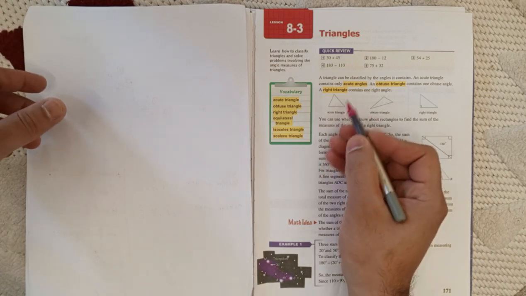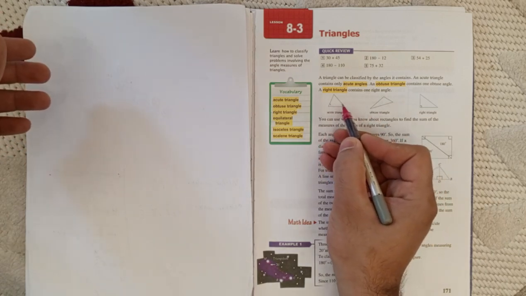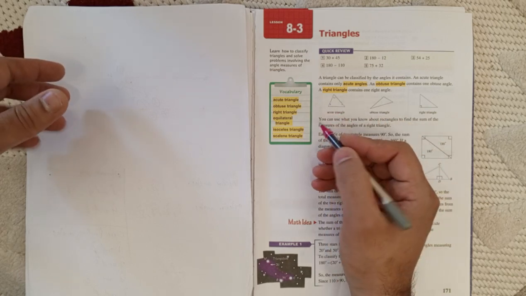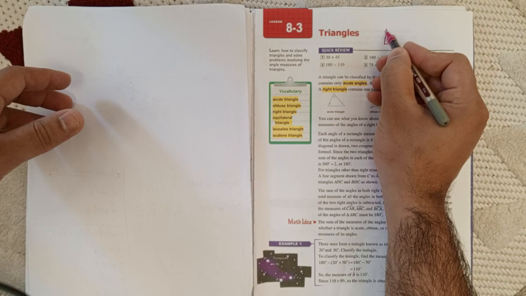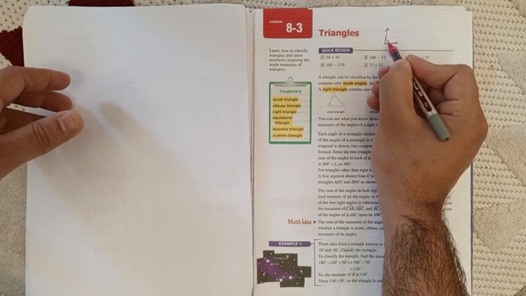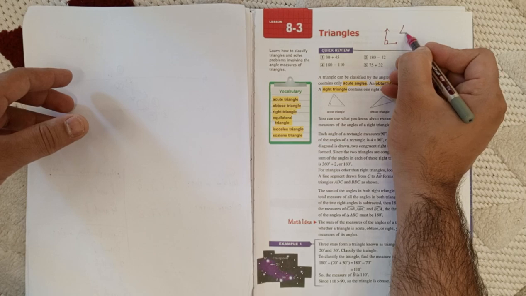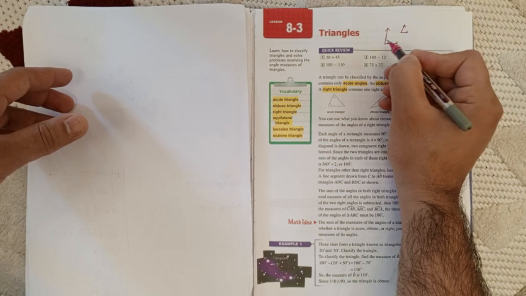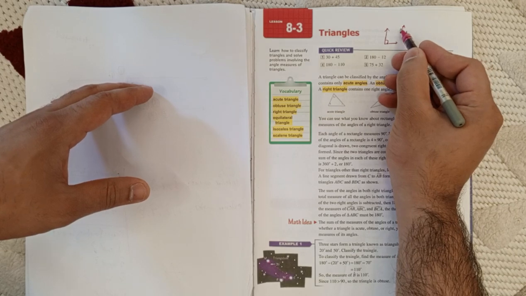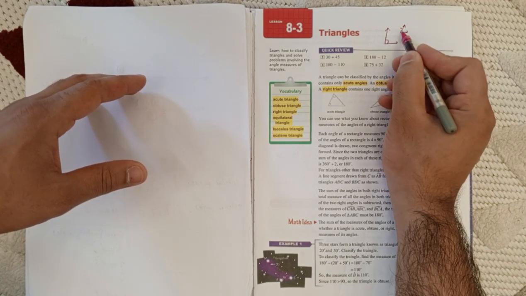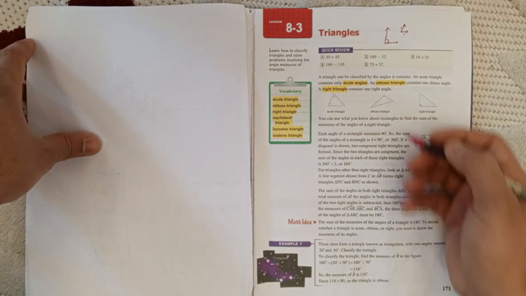For example, the first figure is acute because if you look at the angles, all the angles are less than 90 degrees. We know this is a 90 degree angle. It's exactly 90 because it has a small square. But if you look at this one, it is less than 90 degrees. These two rays are close to each other, so that's why it's called an acute triangle.